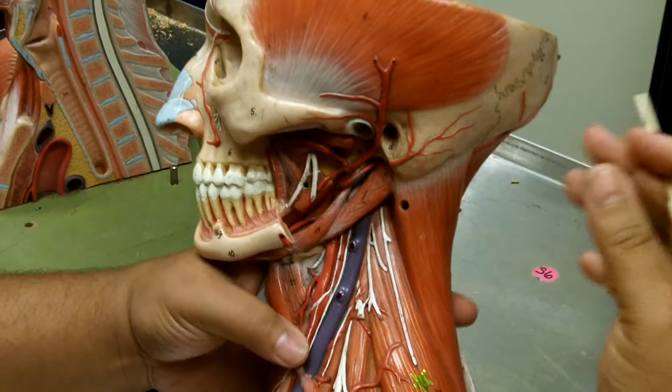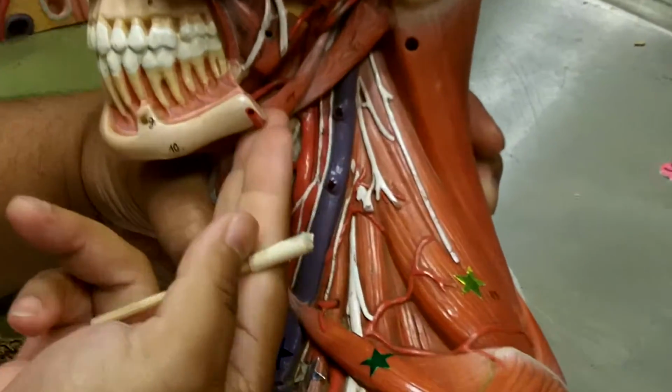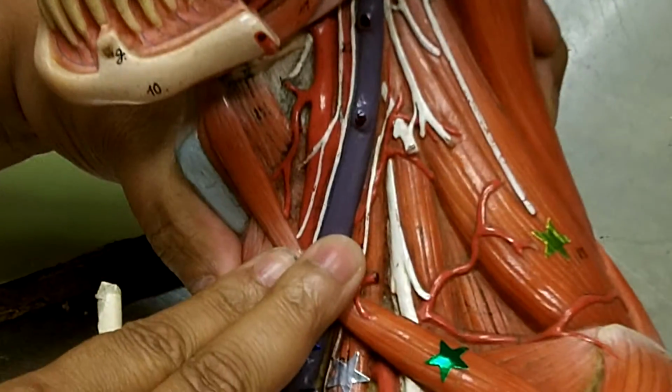There are multiple pulse points on the body, but some of the key pulse points that are associated with the head and neck include the temporal pulse point right here, the facial pulse point right here, and the carotid pulse point right here.